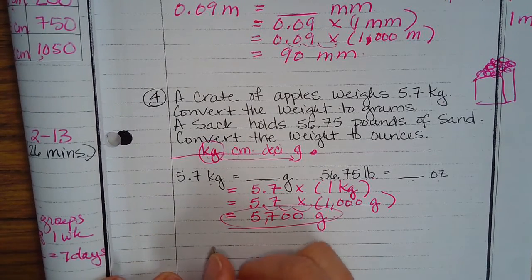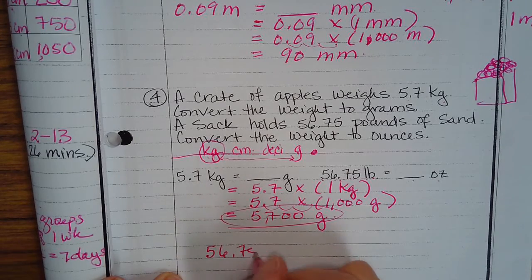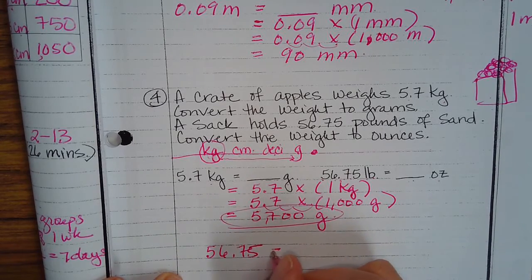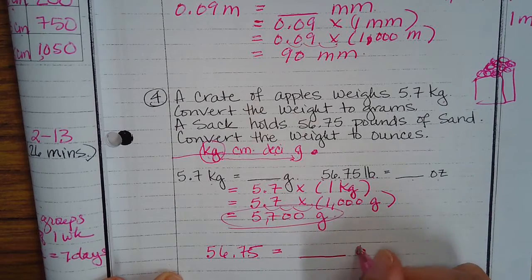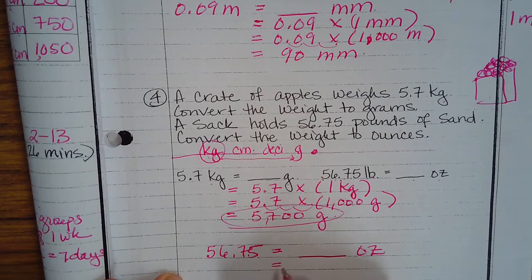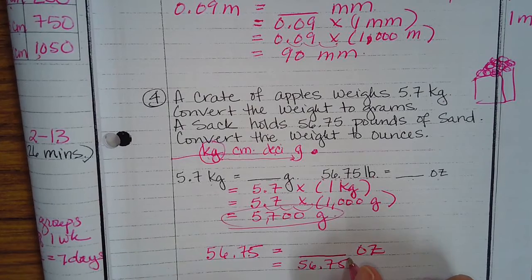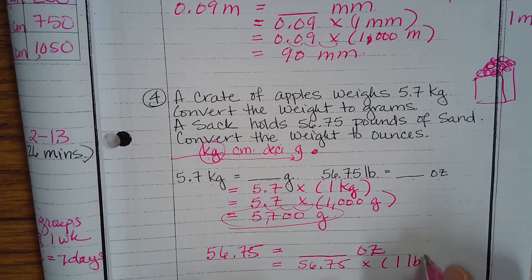Okay, so let's go here. 56.75 is equal to how many ounces of sand? So here we go. 56.75 times 1 pound.